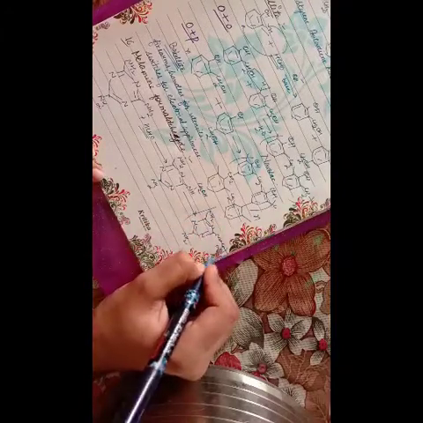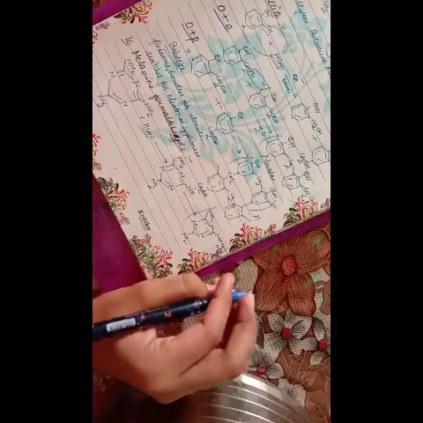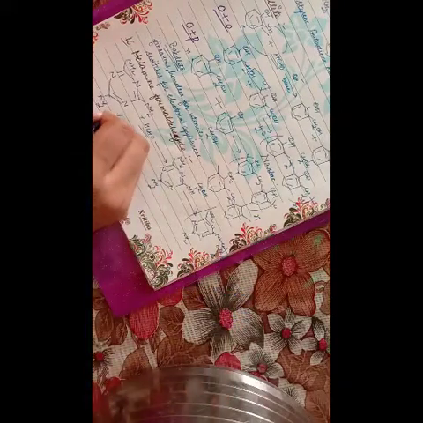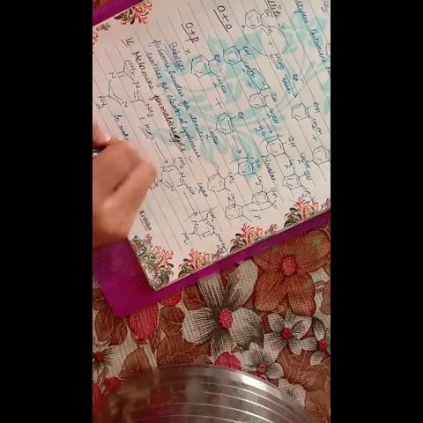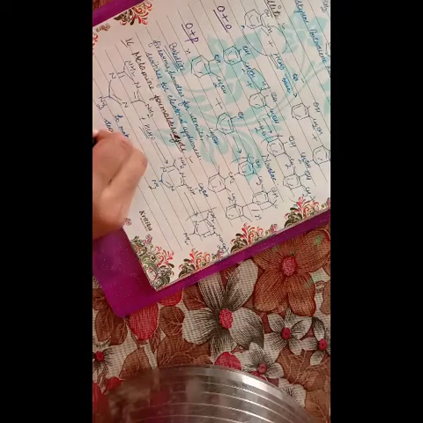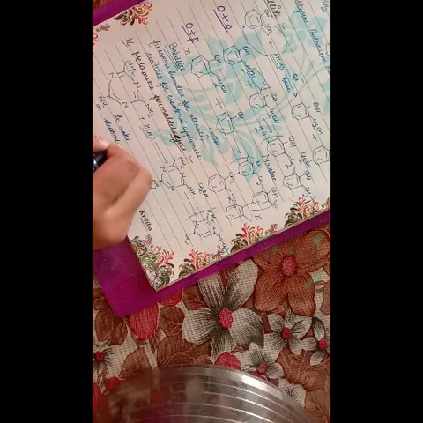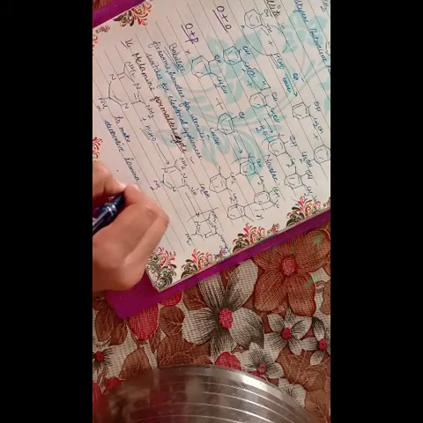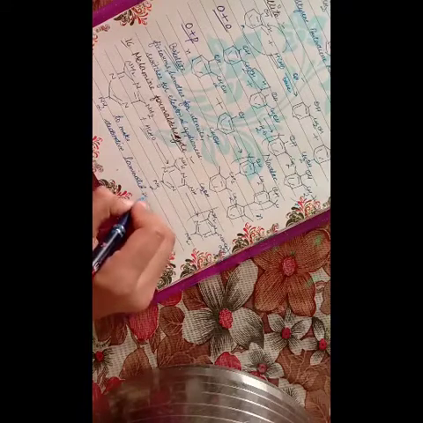This will combine n times. It will form melamine formaldehyde resin. It is used to make decorative laminated panels.